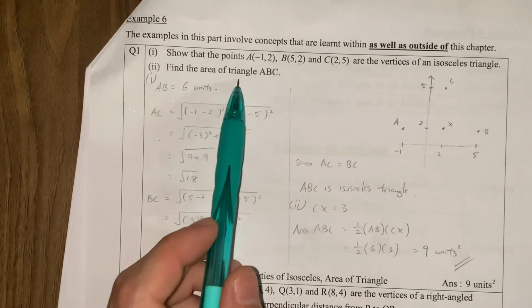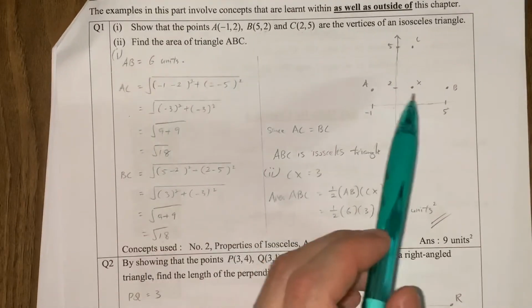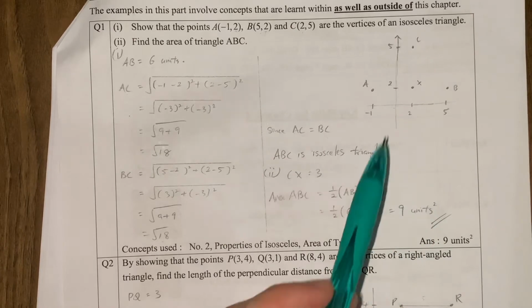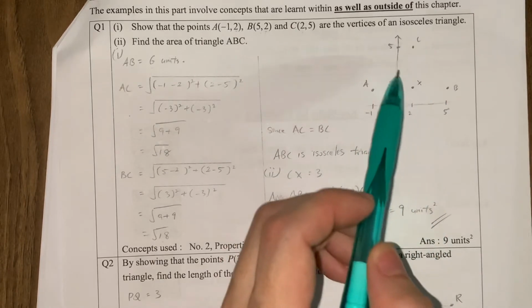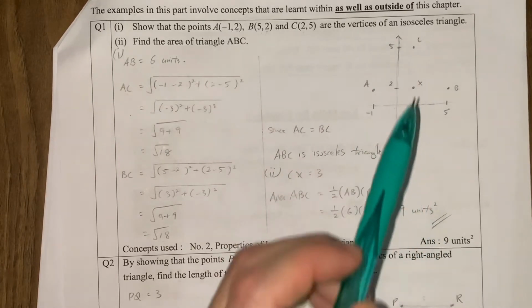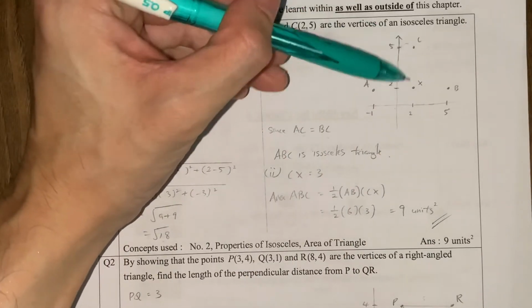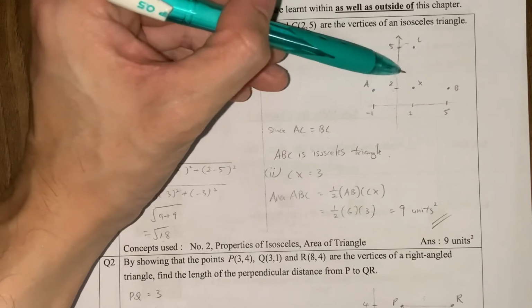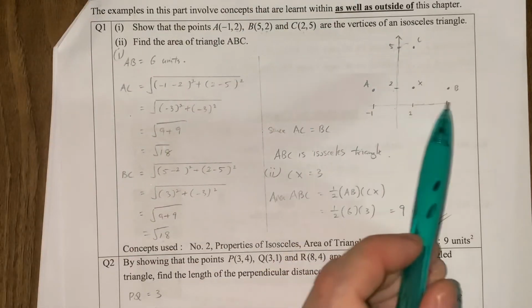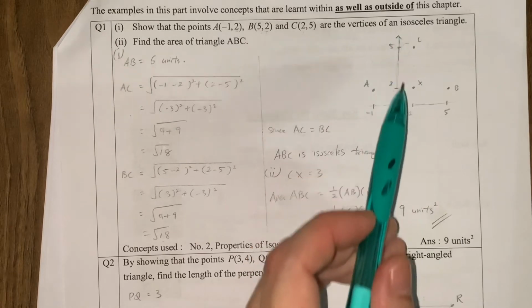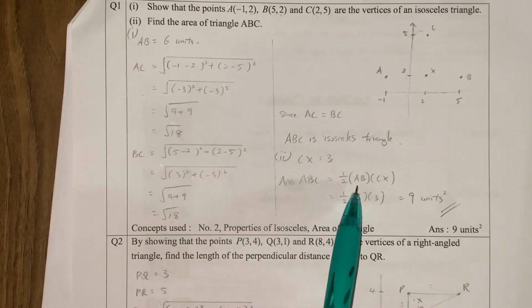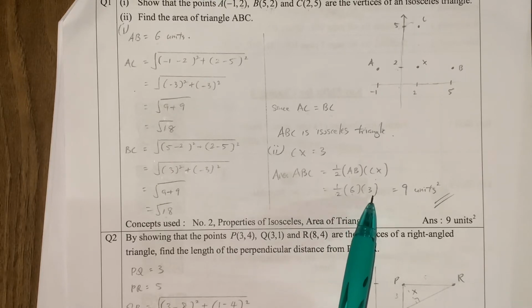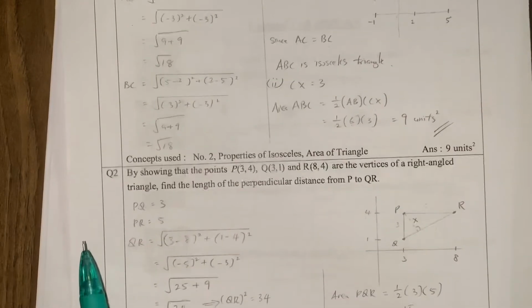Okay, then I'm going to find the area of the triangle. If I look at this triangle, clearly I can do half base times height. You can see that C is 5, and this point, whatever it is, is going to be 2. So that means the distance is 3. So this is 3. AB is 6. So it's half AB times CX, which is half, then AB is 6, CX is 3. Just times, that's the answer.